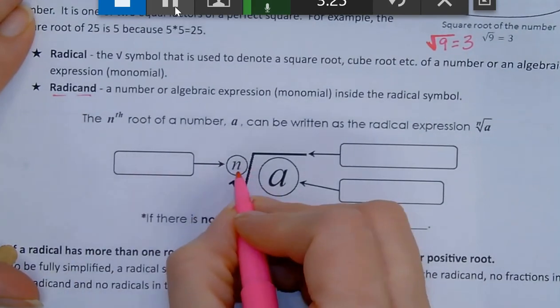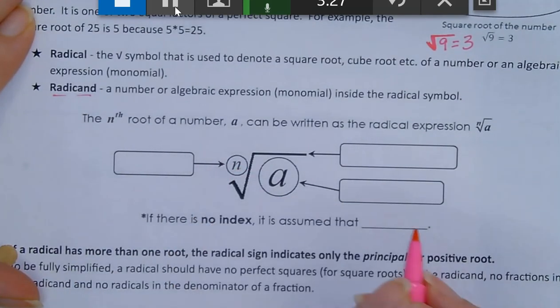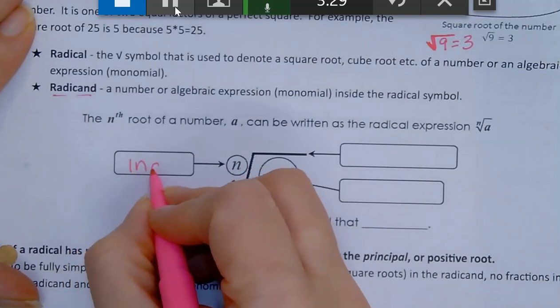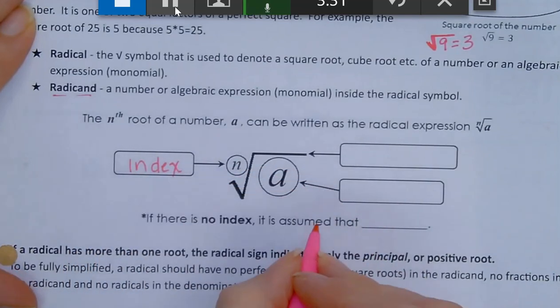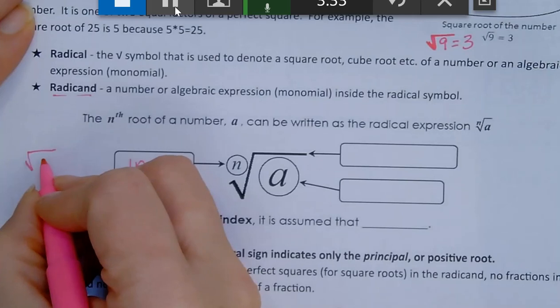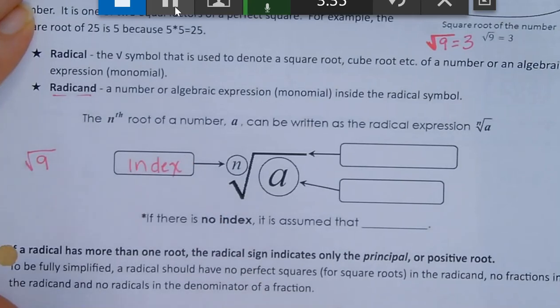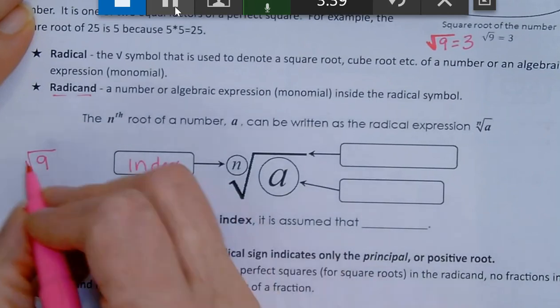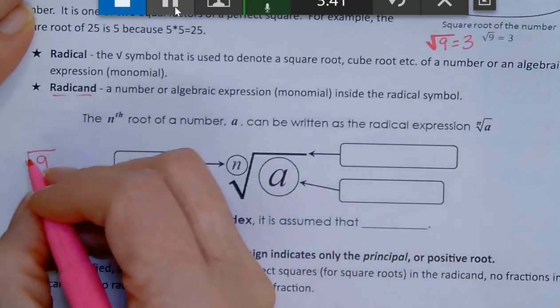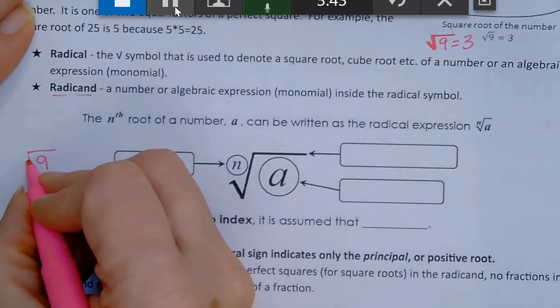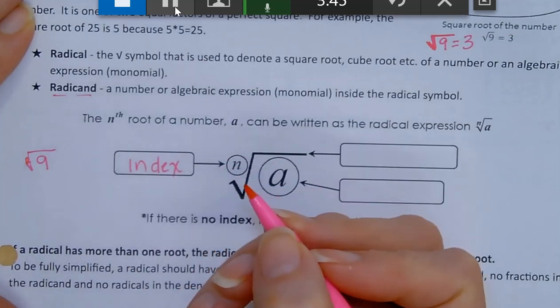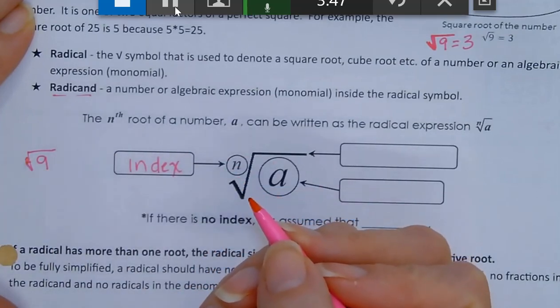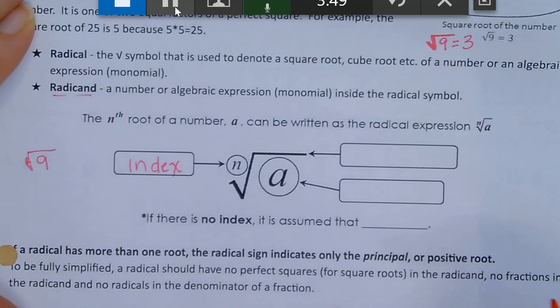This little n over the radical is actually the index. Normally when we're taking the square root, like when I said the square root of 9, there was no number in that little checkbox. So if there is no number at all, you assume that it is an index of 2. There's a little invisible index of 2 there. What times itself 2 times is going to give me 9?